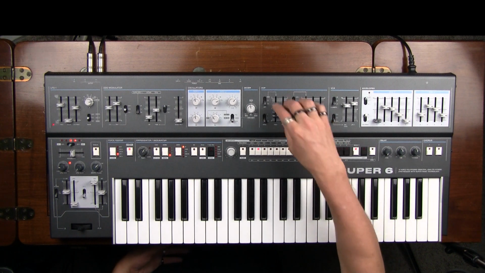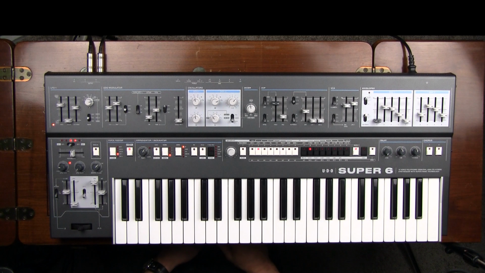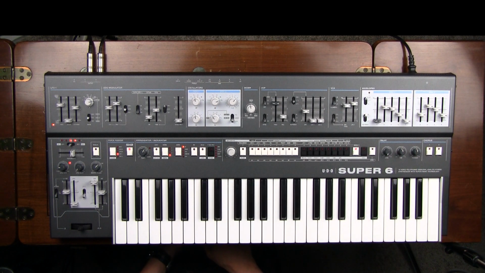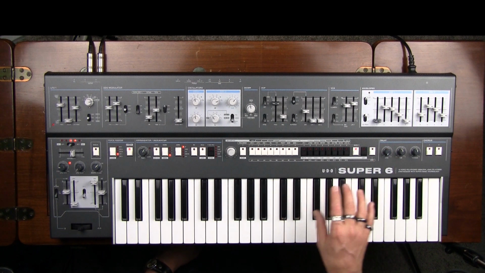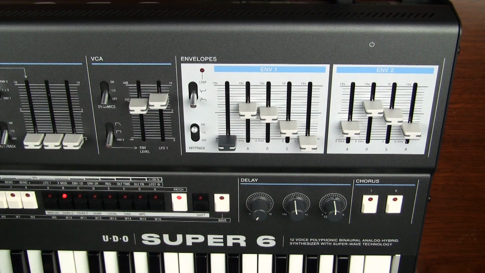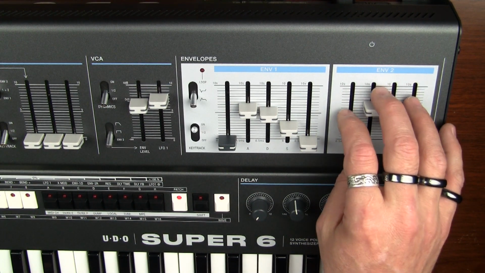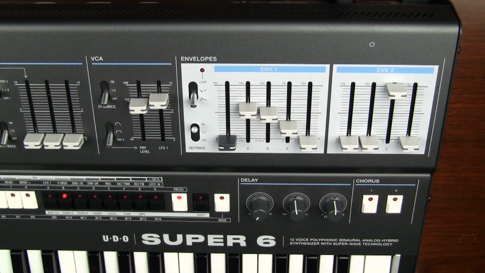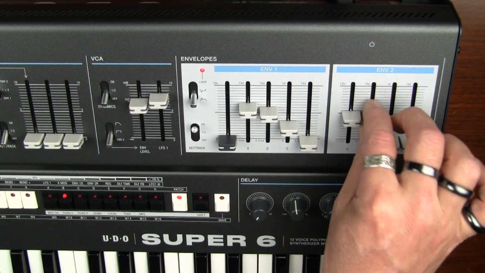Real quick though, let us address envelope 2, which is just a straightforward envelope that's largely directed to control the amplitude of the sound. So let's take all the cool stuff out of it. Okay, so of course, turning sustain all the way up will just give you a solid tone that goes on and off. Or we could do an attack and decay.